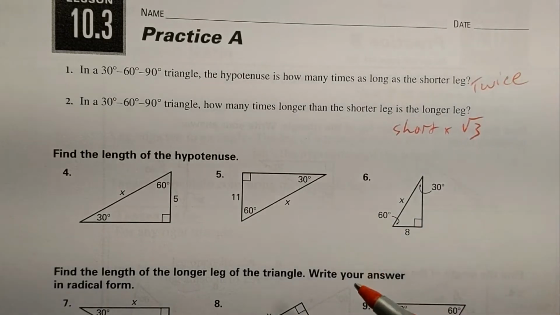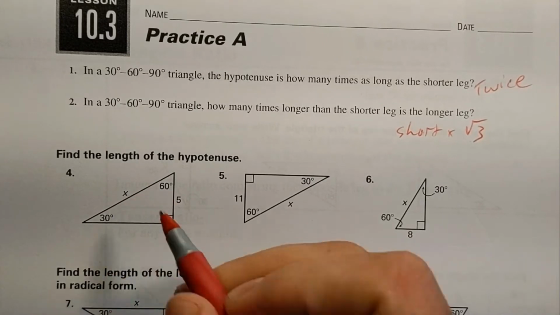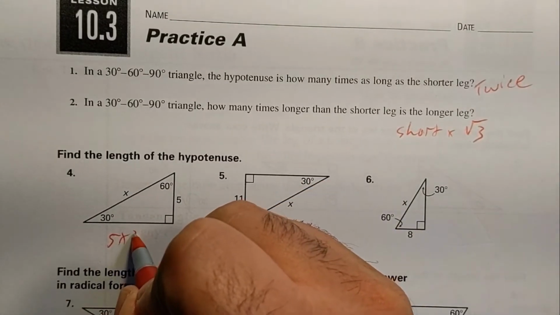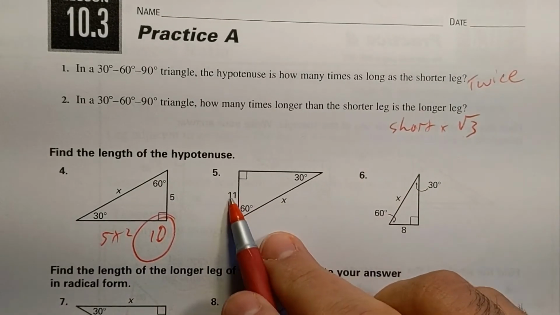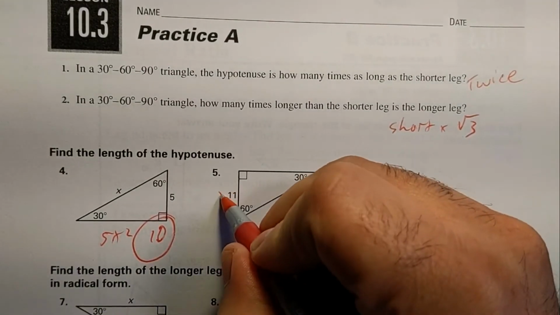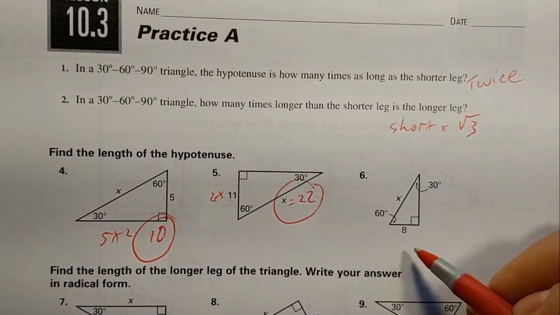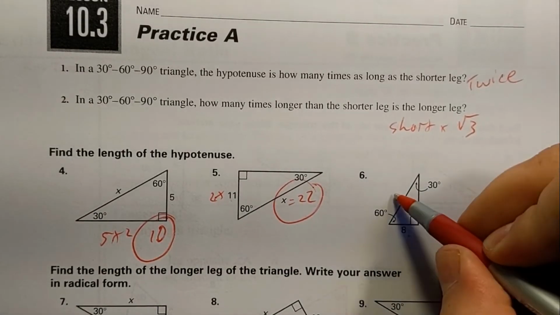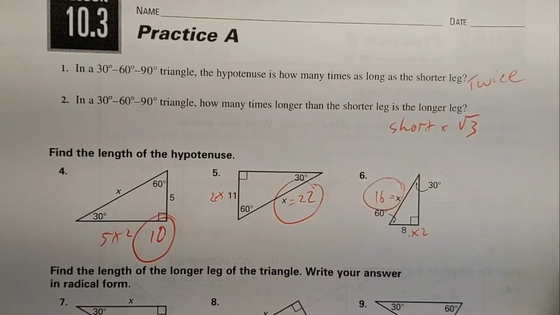Number 4, if you're looking for the hypotenuse, from the short leg to the hypotenuse is easy. You just multiply by 2, so it would be 5 times 2, you get 10. Over here, same thing, from the short side to the hypotenuse, you're going to multiply this by 2, so it's 22. And over here, short side is 8, that means the long side, get that 8 and double it, so it's going to be 16.